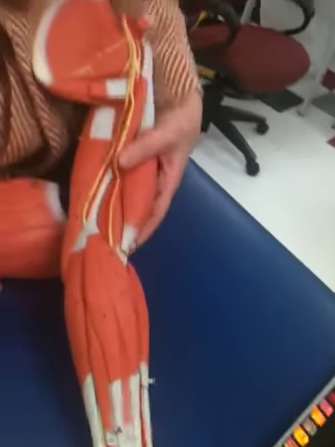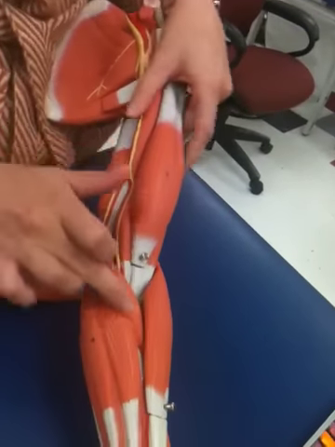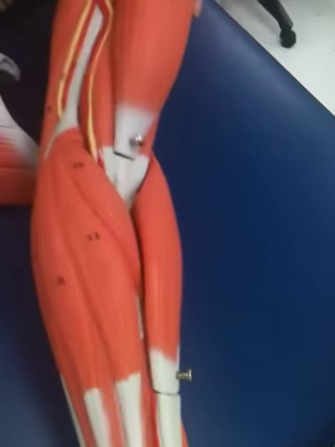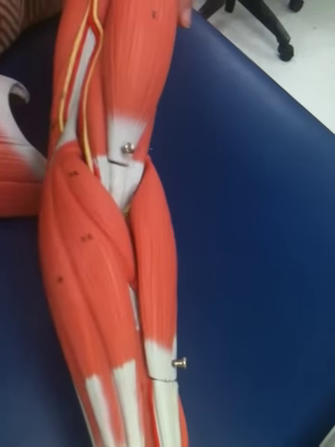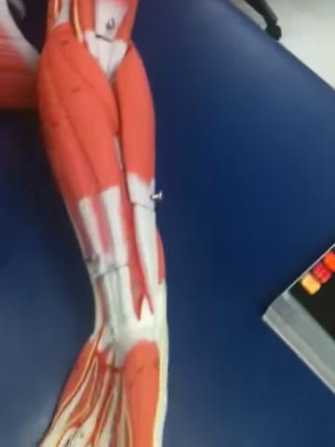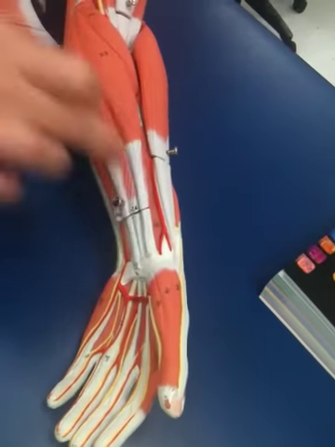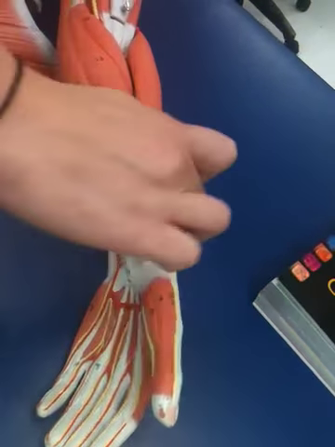Going down to the forearm. This muscle is your pronator teres muscle. This muscle, pronator quadratus, is this little tiny one right here next to your radial artery.